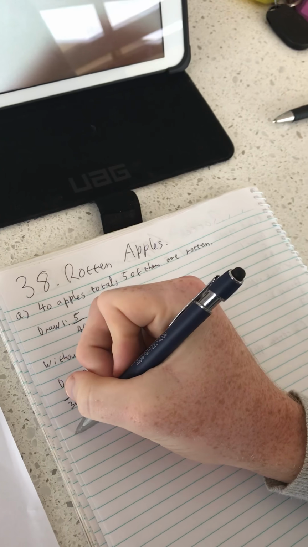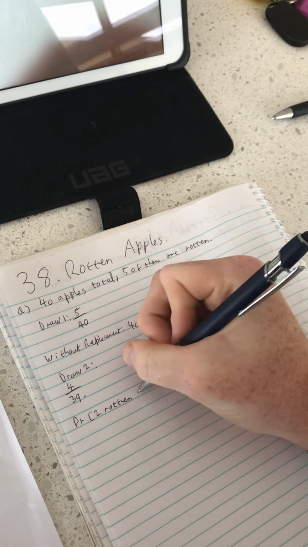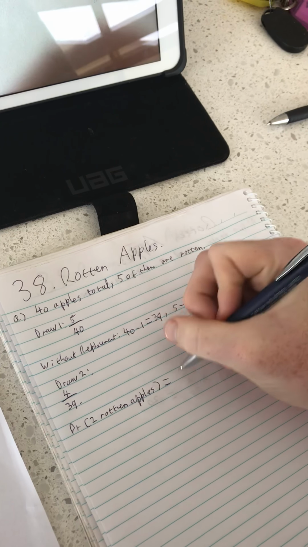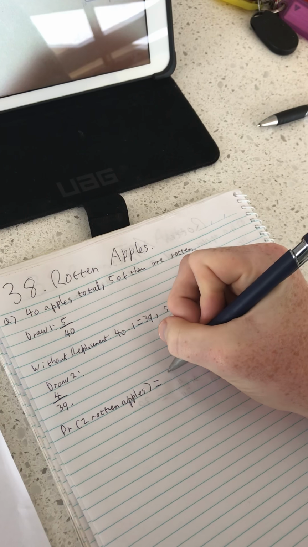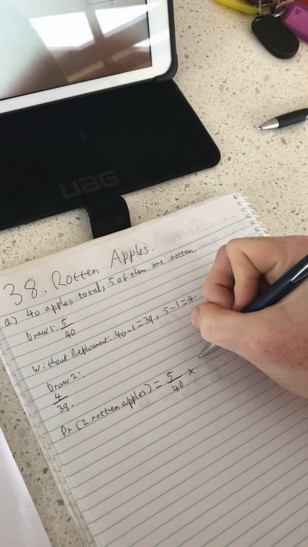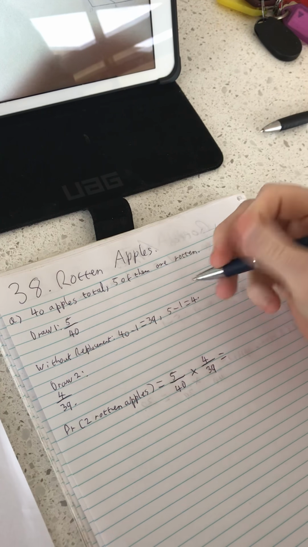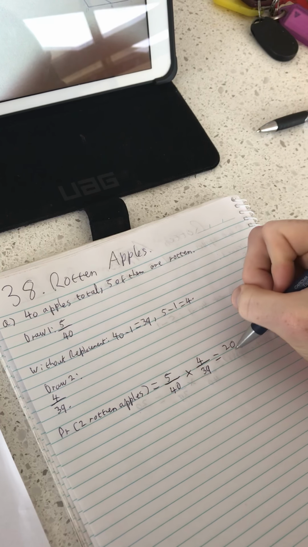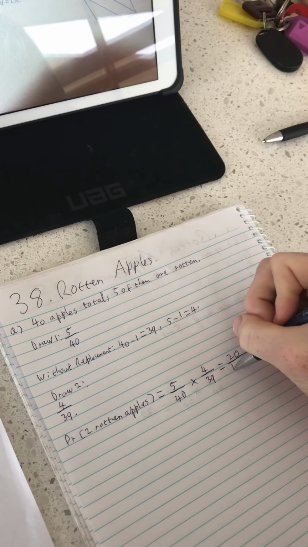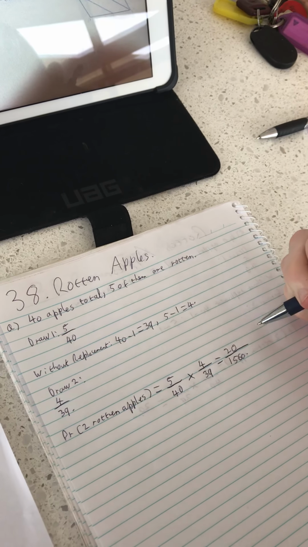Alright, so now we can determine and write it out as the probability of 2 rotten apples can be found by going draw 1 probability, which is 5 over 40, multiplied by draw 2, which is 4 over 39. And if we times the numerators together, we get 20. And then if we times the denominators together, if we put that in our calculators, we get 1,560.